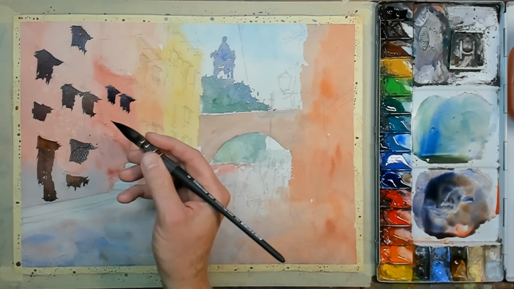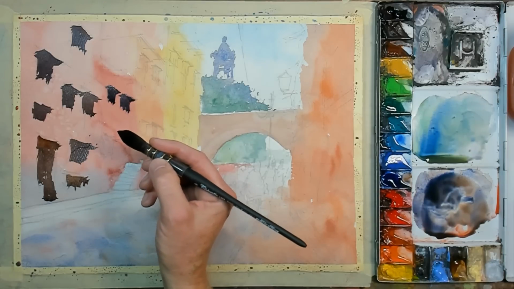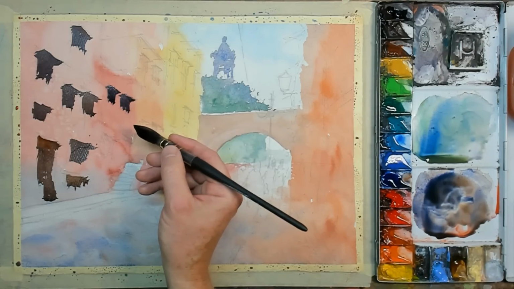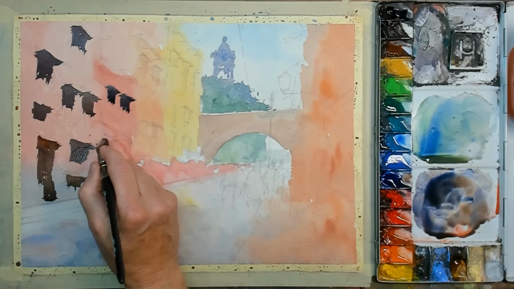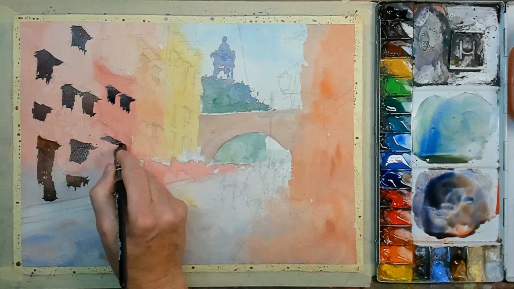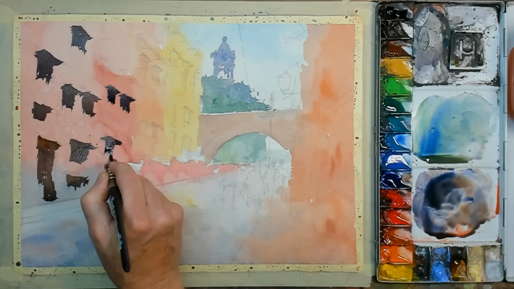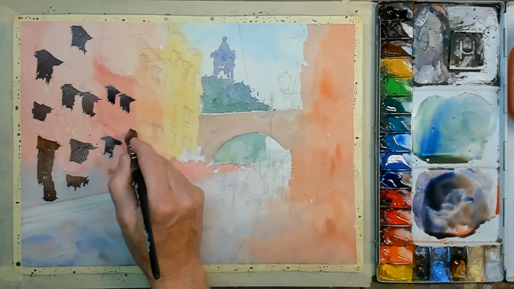So with these shadow shapes, now you could do them with a little flat brush, but I'm trying to get the edge of my mop brush so that it helps me get that shape. There's a doorway here.